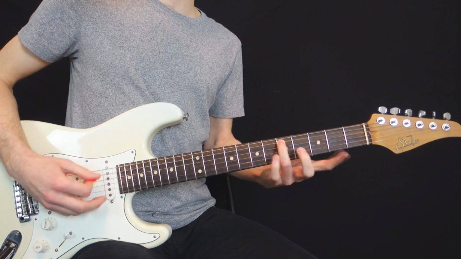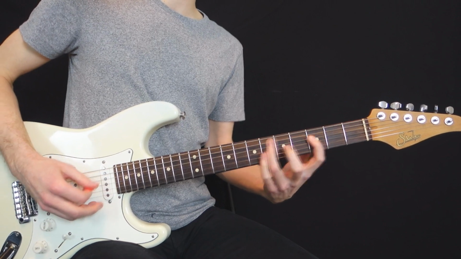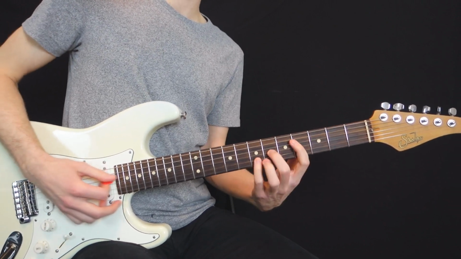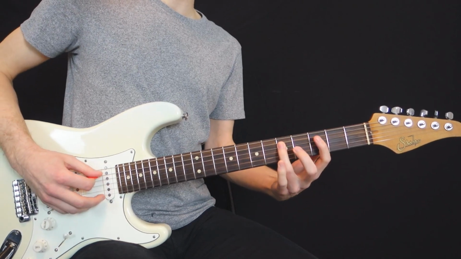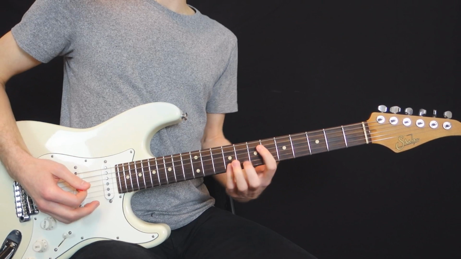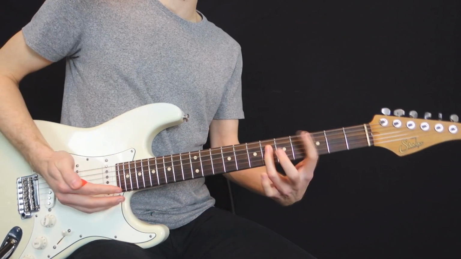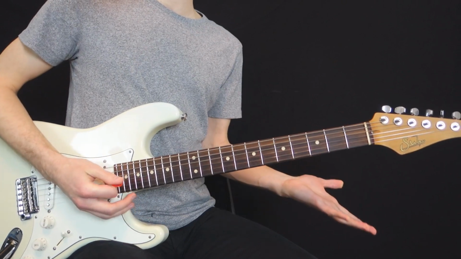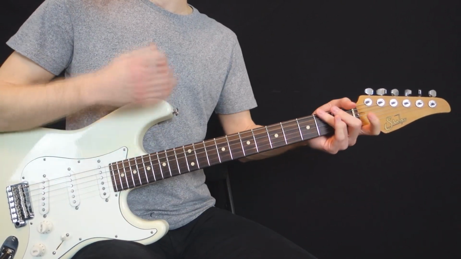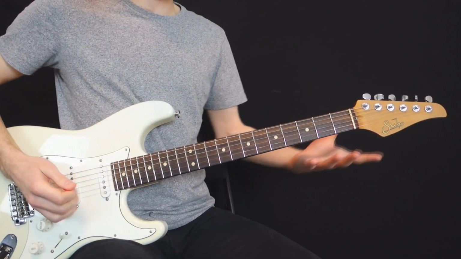So I can come from here, here to here, from here to here, or from here to my tritone. And if you want, you can shift those positions 1 octave down, so you can play them there. And if you have a hard time shifting octave positions, I have a whole lesson on it that you can click on the card here.